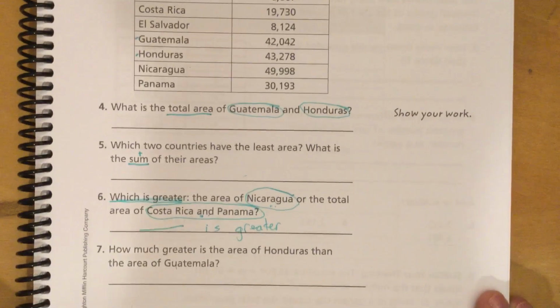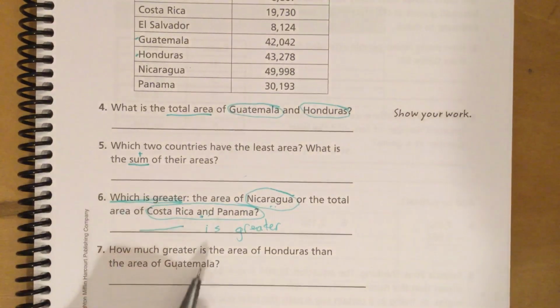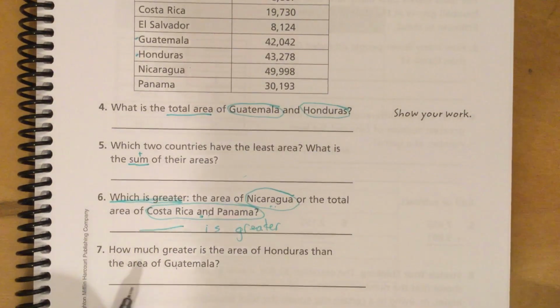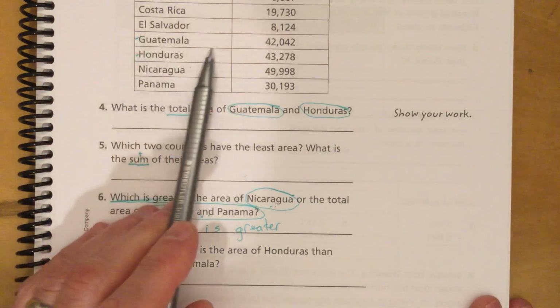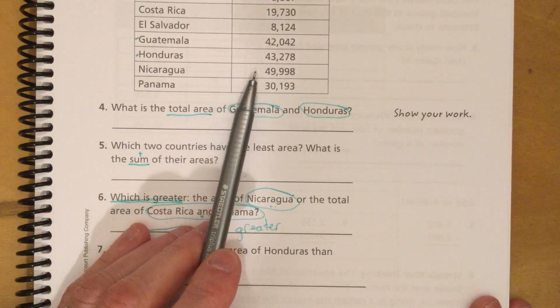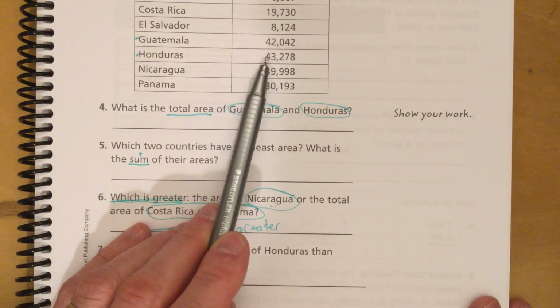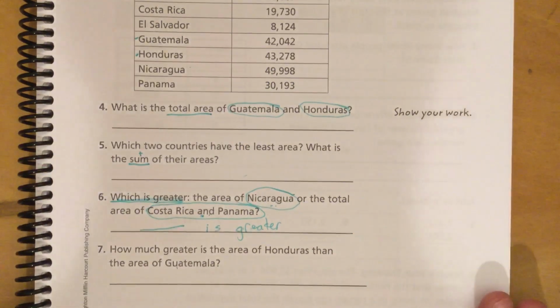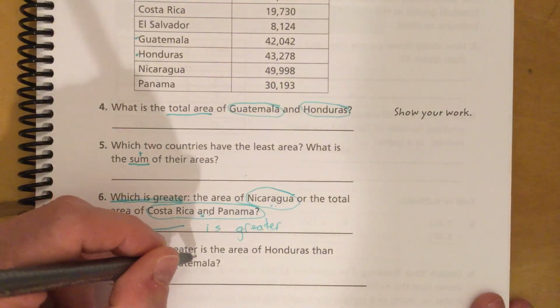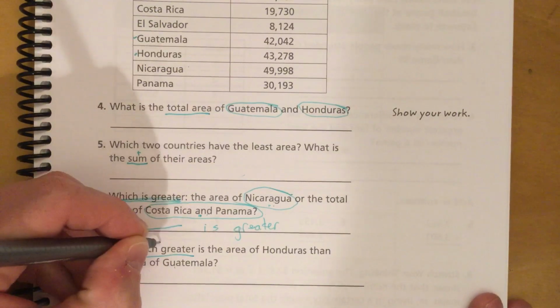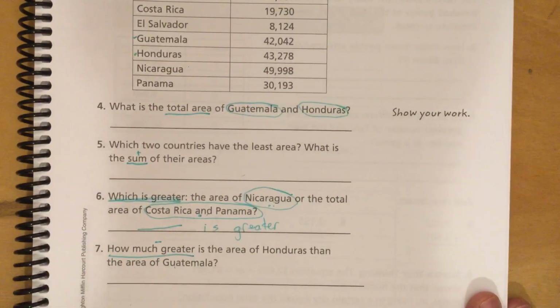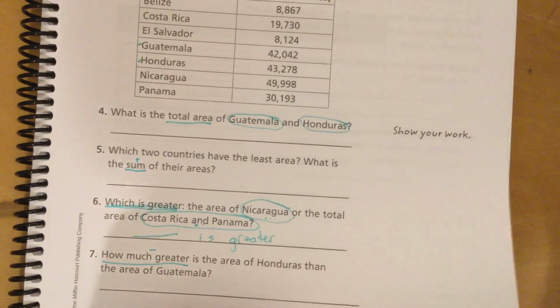Now for this last one, it says how much greater is the area of Honduras than the area of Guatemala. So we have Honduras right here and Guatemala right here. We're trying to figure out how much more area does Honduras have, okay? So when we're looking for how much greater, we're going to be subtracting, all right?